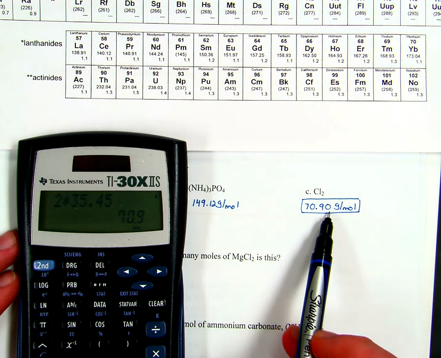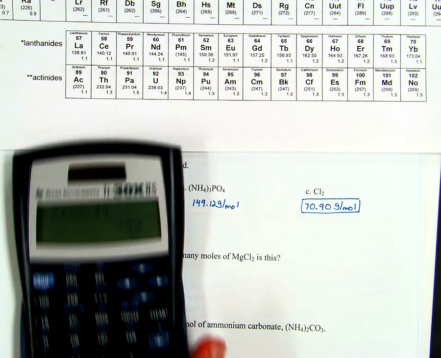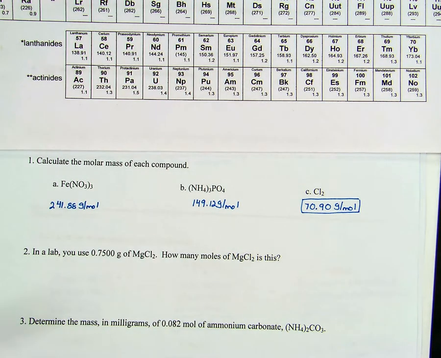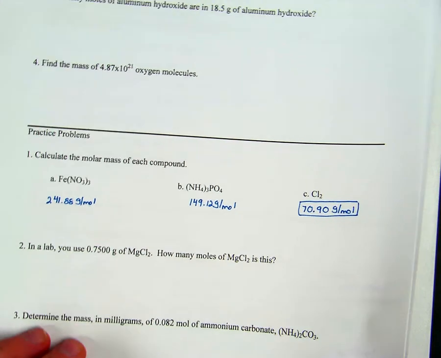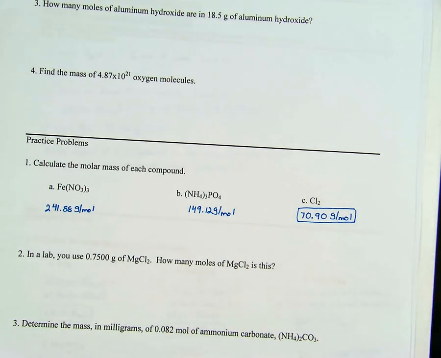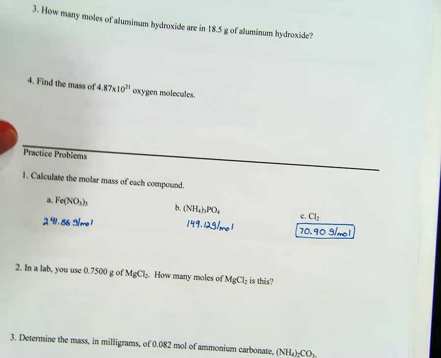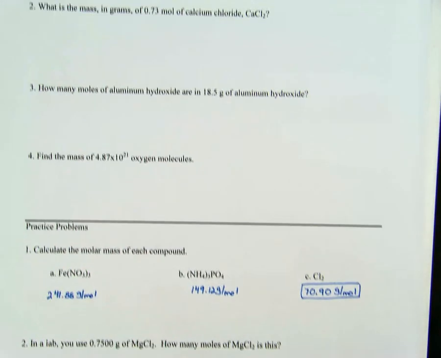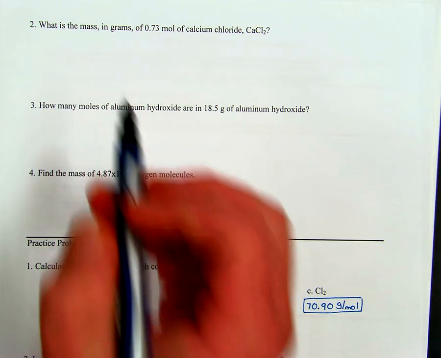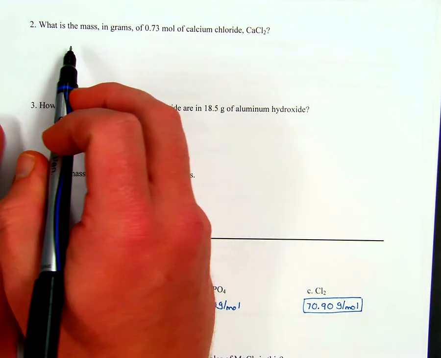Alright, the reason why we do these calculations for the molar mass of compounds is we have to use these molar masses in problems like what we saw in the last video. So if you go back to the example problems, they are here on the second page. At the top we're asked what is the mass in grams of 0.73 moles of calcium chloride.